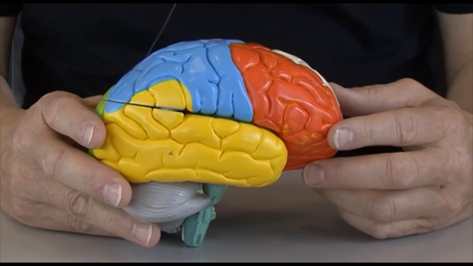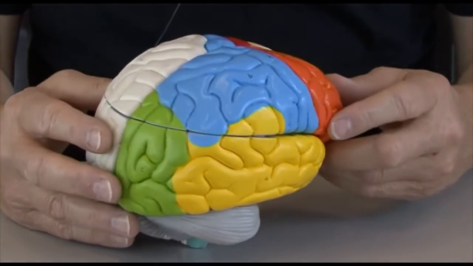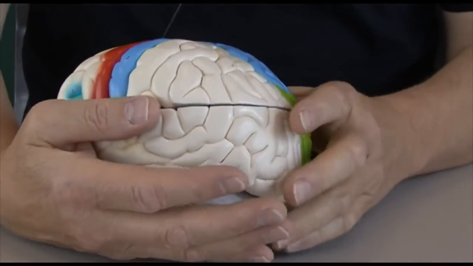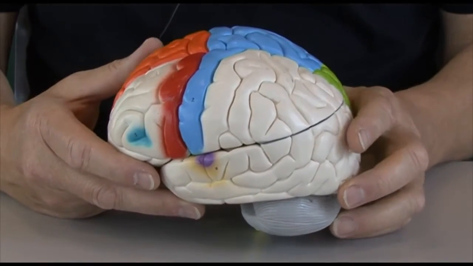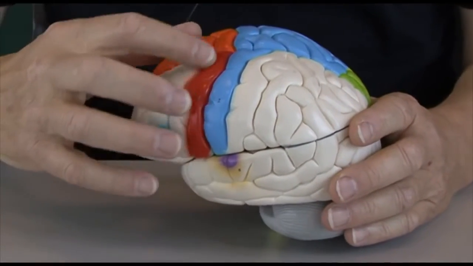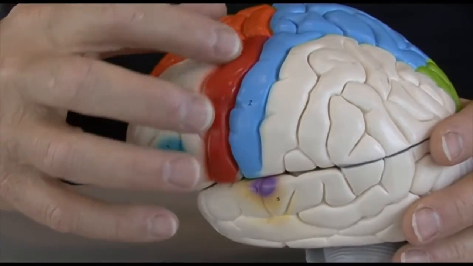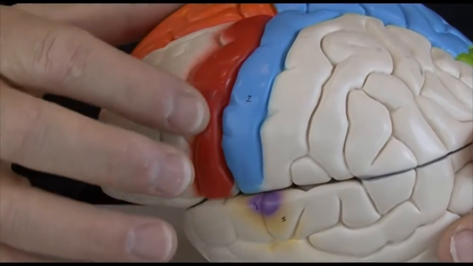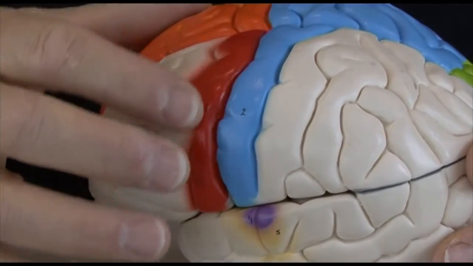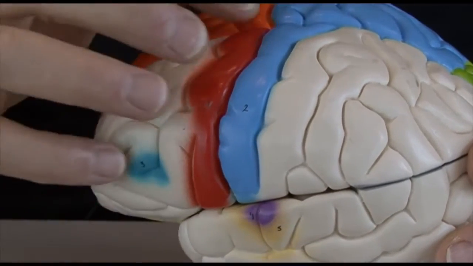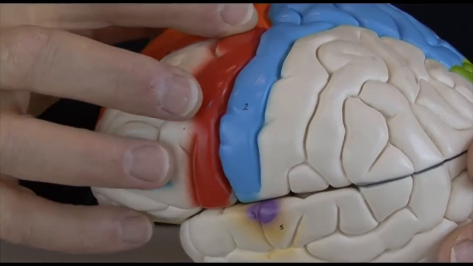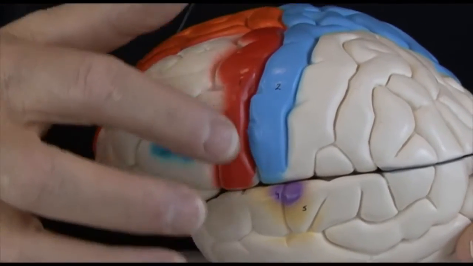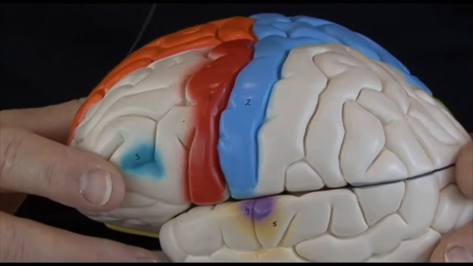And it's very interesting to look at the functional areas of the brain, and that's what this model does on the other side. So we see that this red area is actually in the frontal lobe, and this is called the motor cortex. So this gyrus here represents the motor cortex, and that's where the movement for the body is initiated.